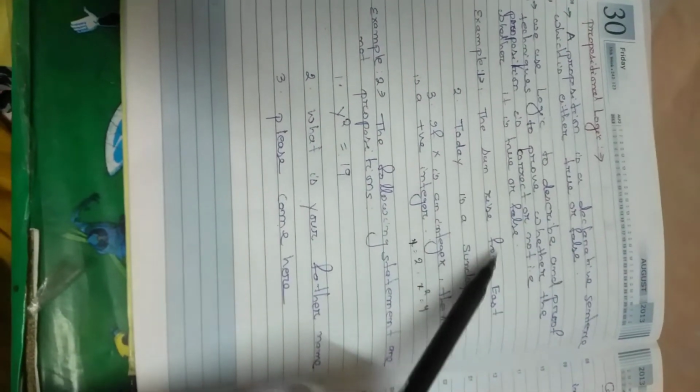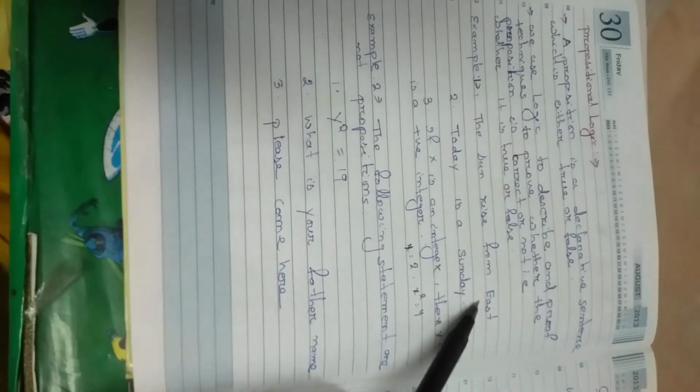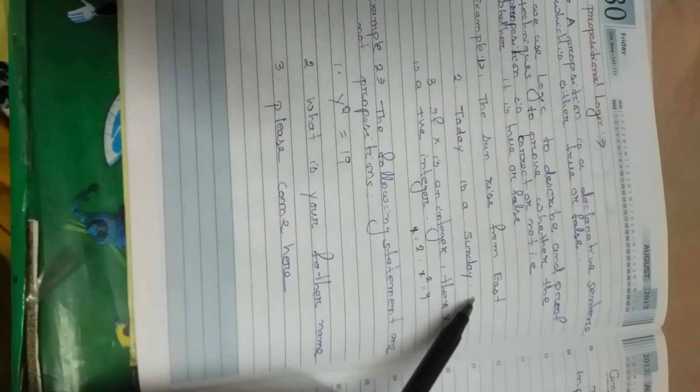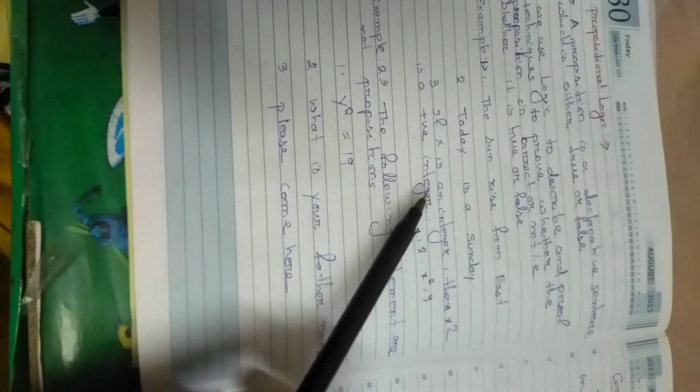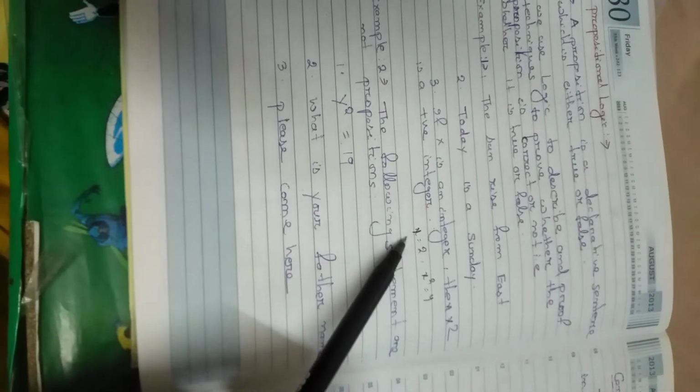Okay, we will take some examples of propositions. Sun rises from the east. Yes, it has a true or false value, so it is a proposition. Today is a Sunday. Yes, it has a true or false value, so it is a proposition. If x is an integer, its square is also an integer. Yes, it has a true or false value, so it is a proposition.